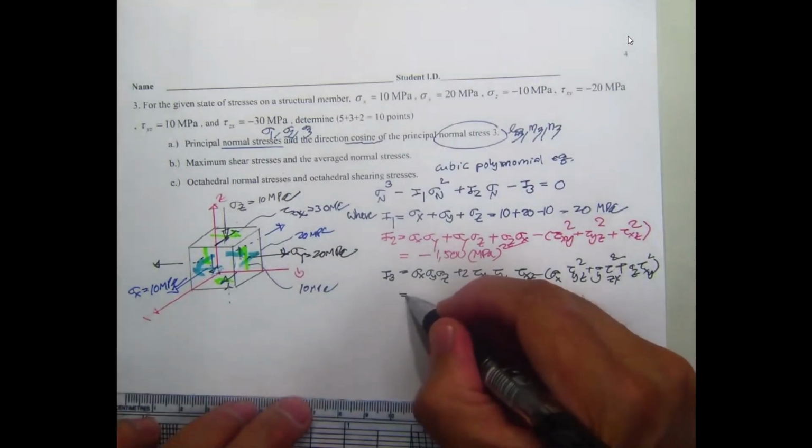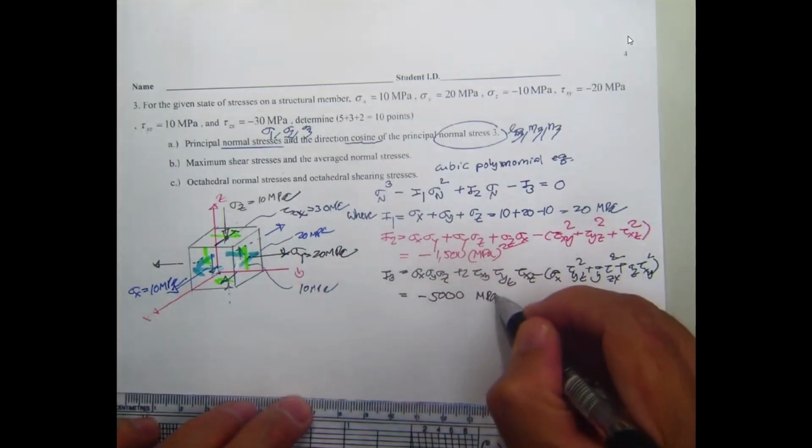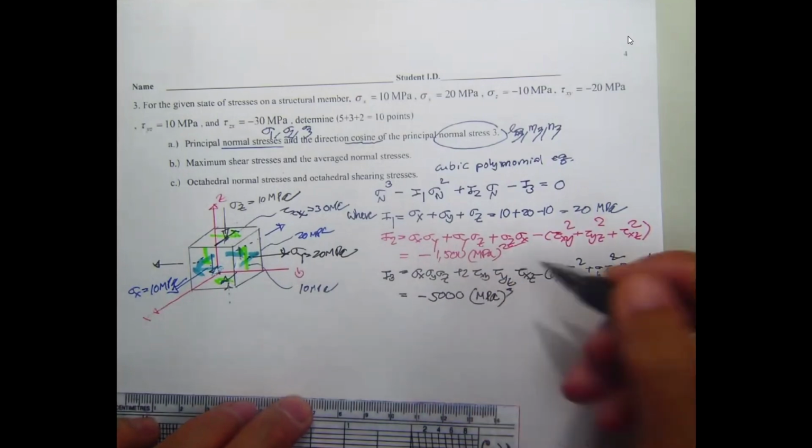And this is going to be minus 5,000. The unit is going to be megapascal cubed.